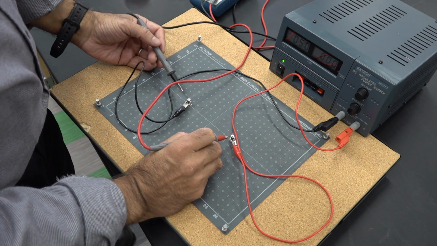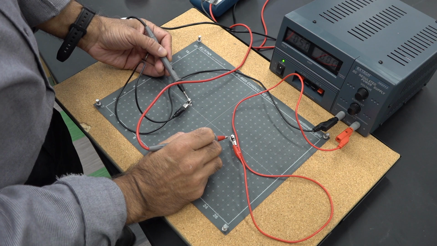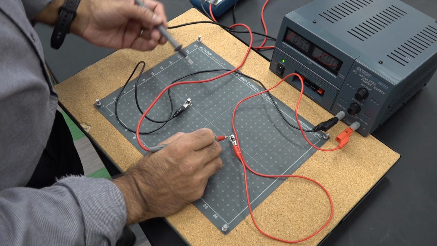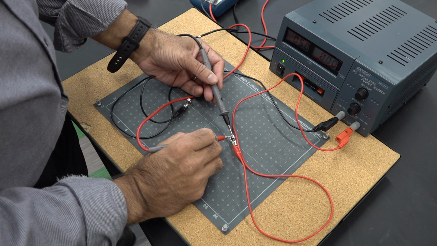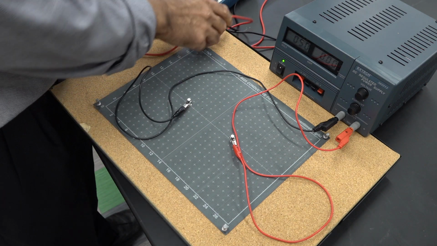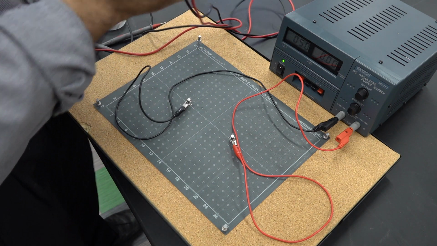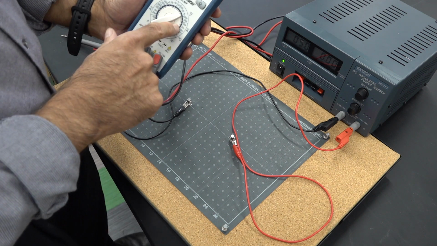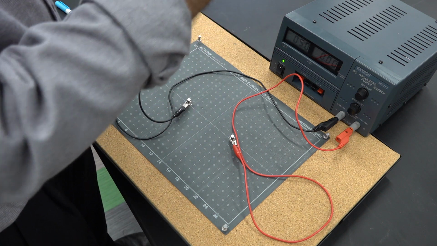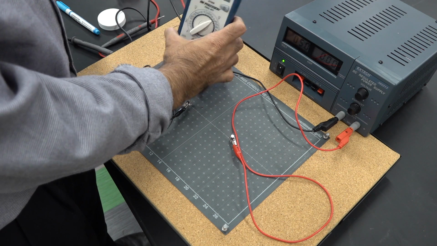So first of all, if I look at between these two positions, it's 5 volts. If I go over here, sorry, I need to show you where I'm measuring it. So I'm measuring it with this voltmeter, okay.